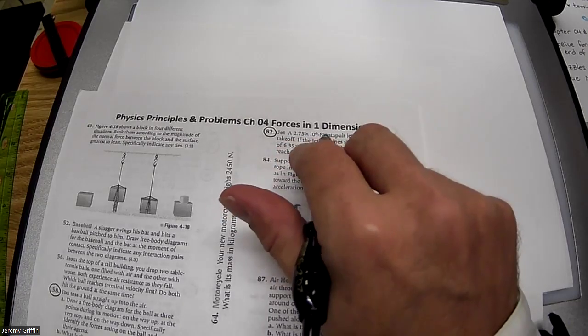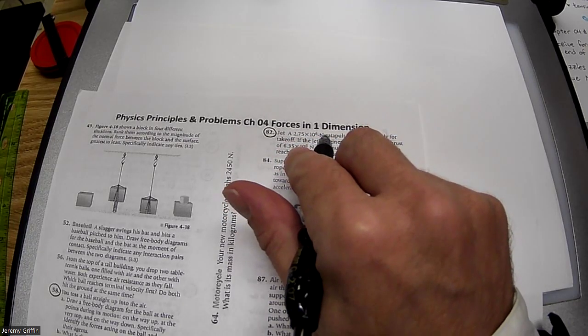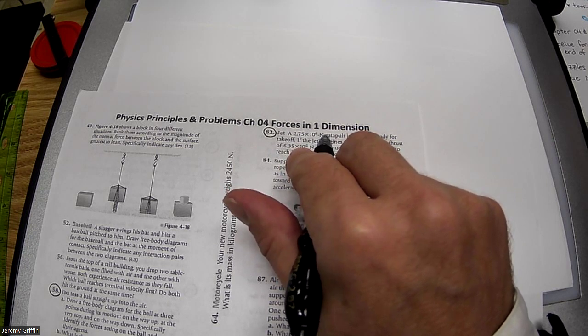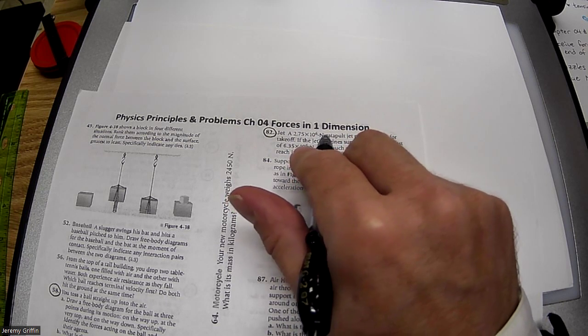Oh, notice guys, newtons. Are they telling you the mass or the weight of that plane? What's measured in newtons? Is that a weight? I think it's a weight. Okay, so I'm going to file that away. I might want to get the mass later, but they gave us the weight.